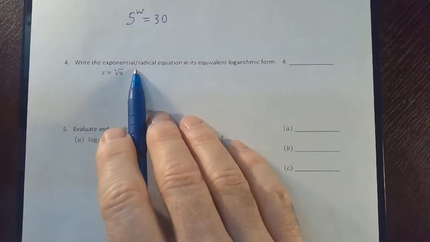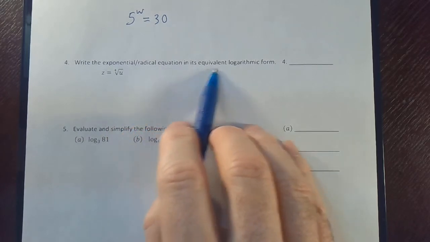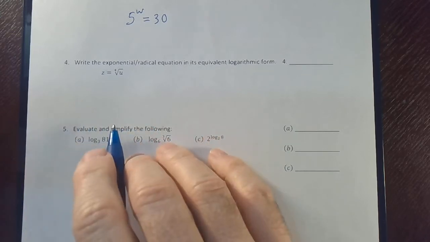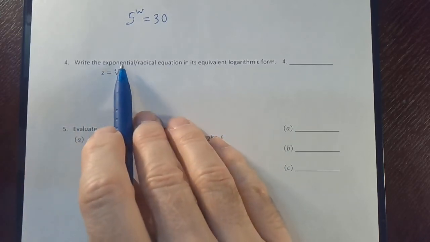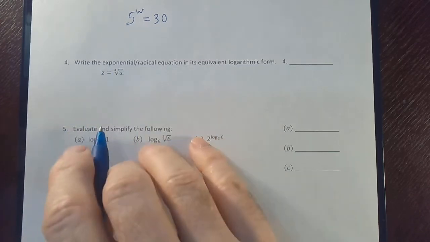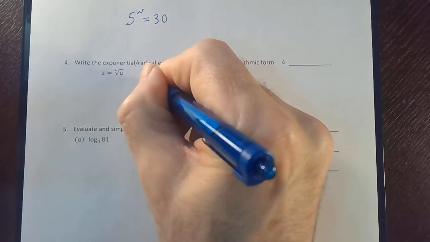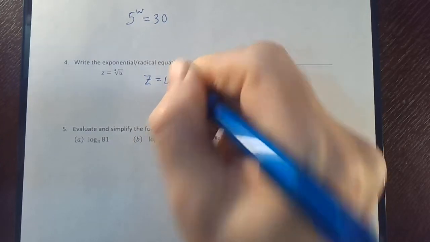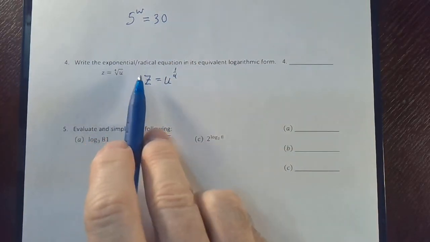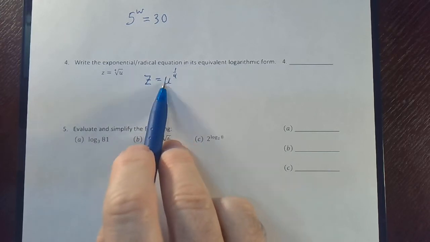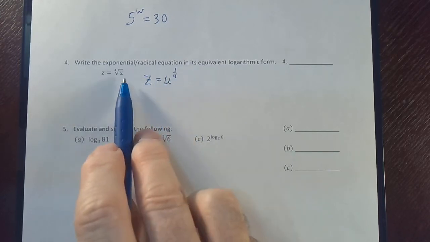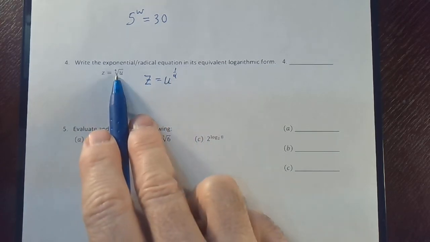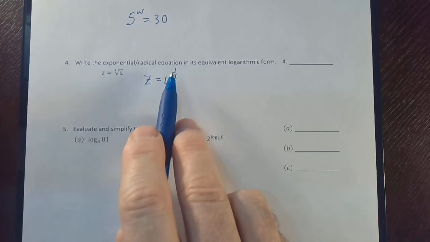Number 4. Write this exponential or radical equation in its equivalent logarithm form. Notice it is a radical, but the first thing I want to do is get rid of the radical and write it like it's using an exponent. So this is z equals u to the 1/4 power. The fourth root is like using the exponent of 1/4. The fourth root of u is u to the 1/4.